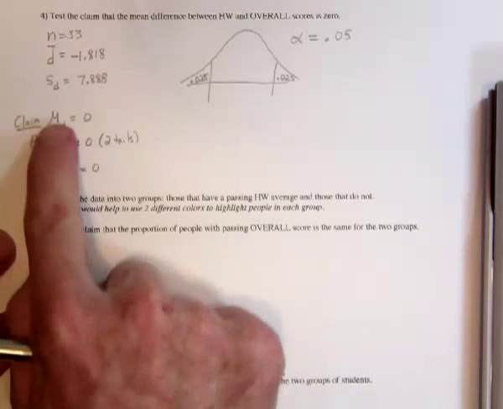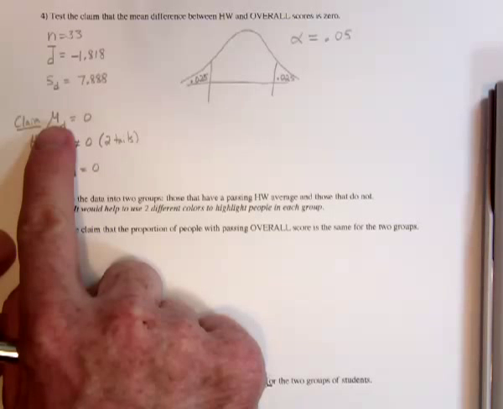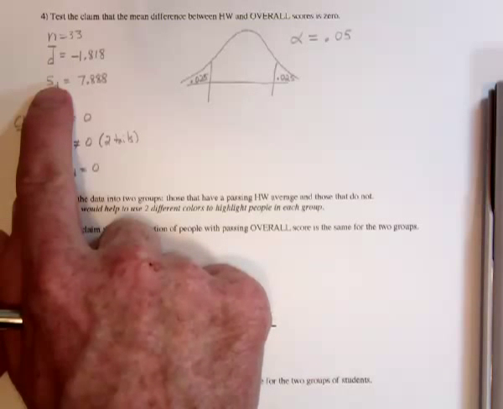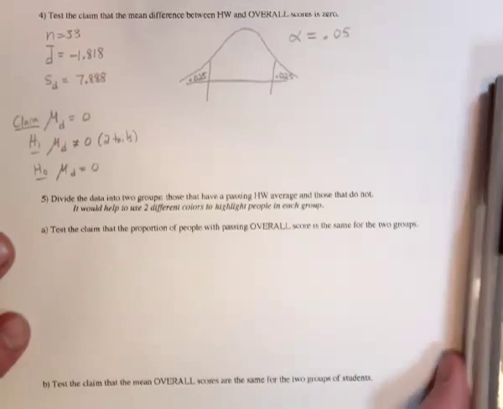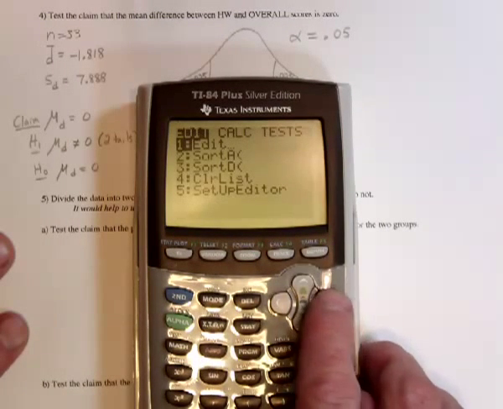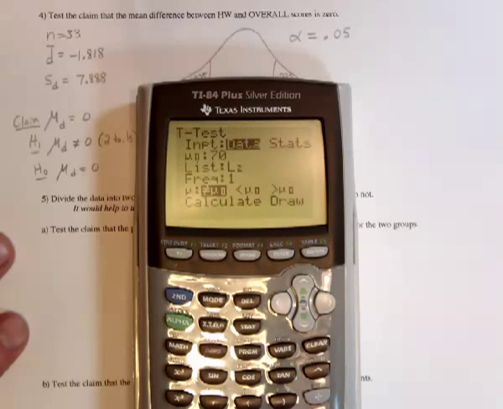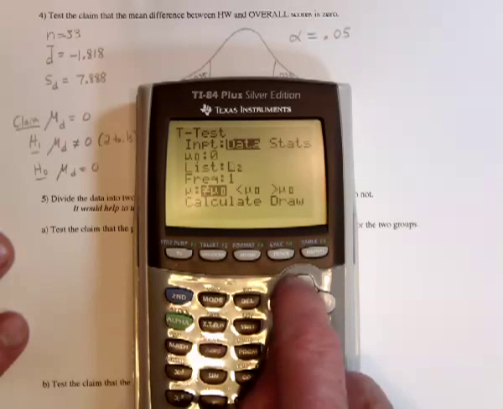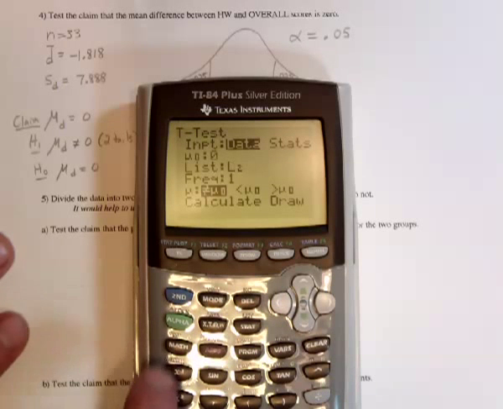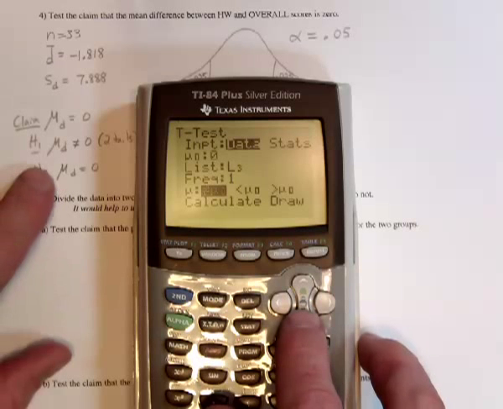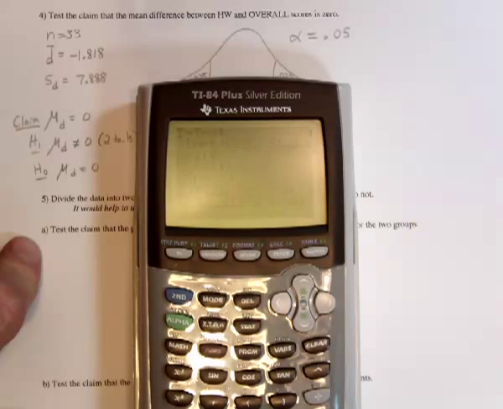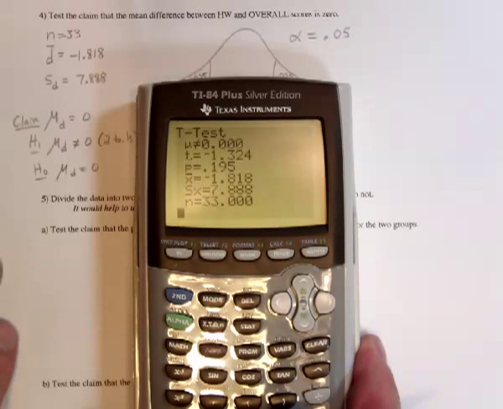And then whenever it's a claim about a mean, there's either the t distribution or z. But because this is just the sample standard deviation, we end up using the t. This is simply the regular t-test, one of the very first ones we did with hypothesis testing. So the t-test, and the number in the claim is 0. I don't need to type the information myself. I can just tell it to use list 3, that's where the differences are. And then this is H1, and calculate. So it turns out the test statistic is 1.324.